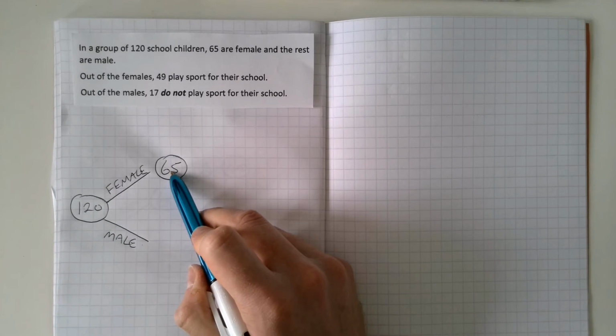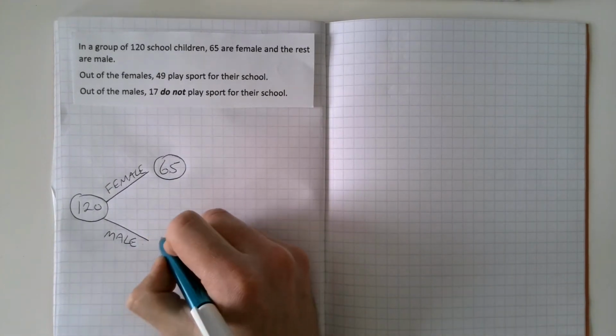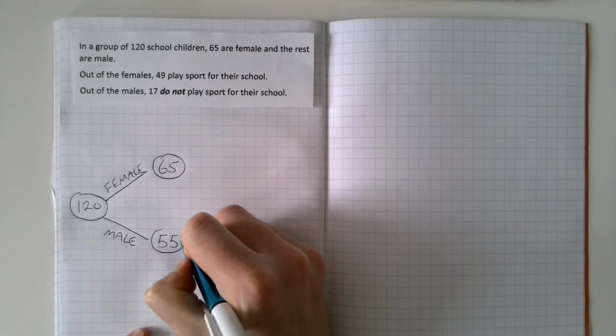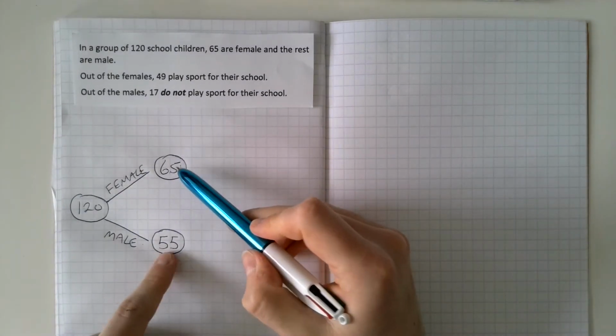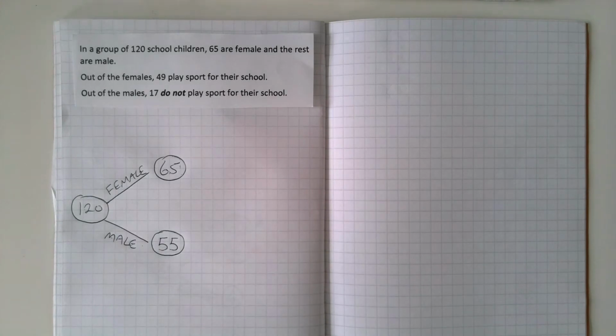So I need to work out 120 take away 65 will give me the number of males. So 120 minus 65 would give me the number of males, which is 55. Quick way of checking, if I add up 65 and 55, I get 120, which is what I want.